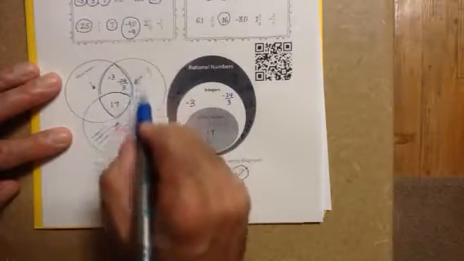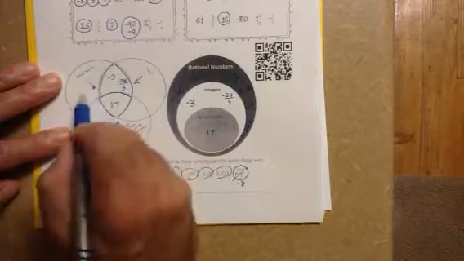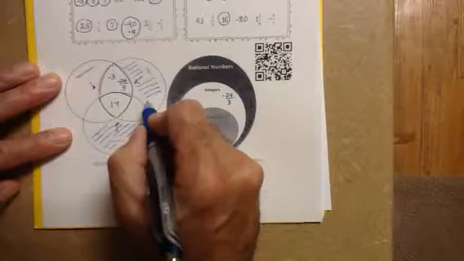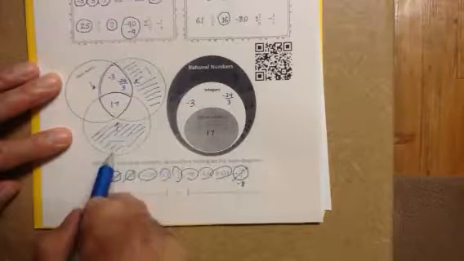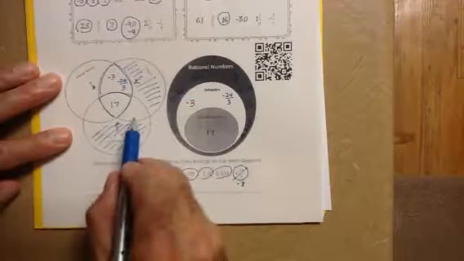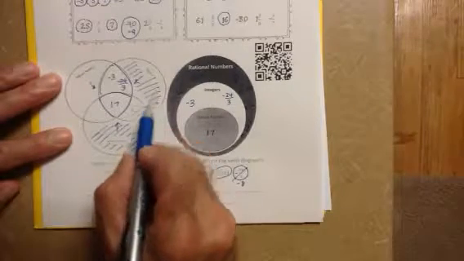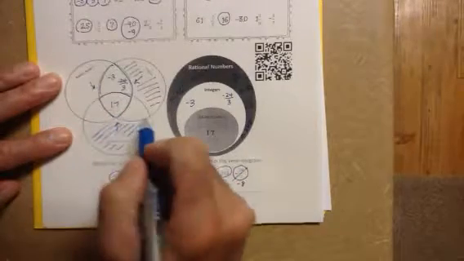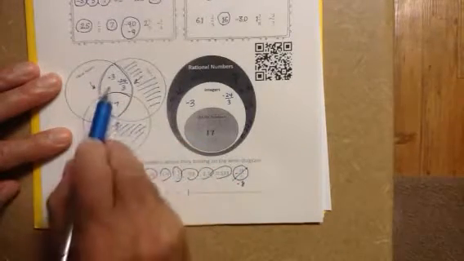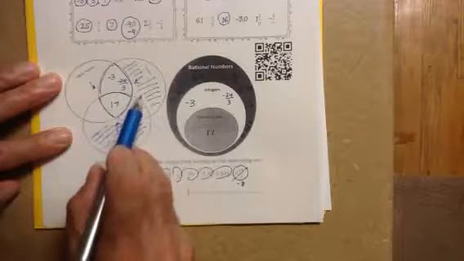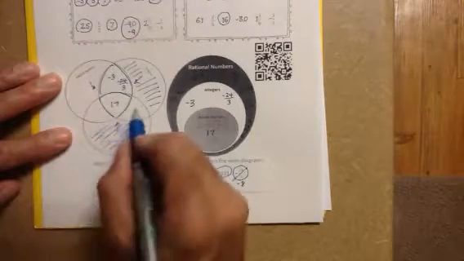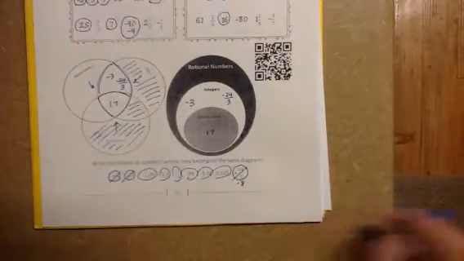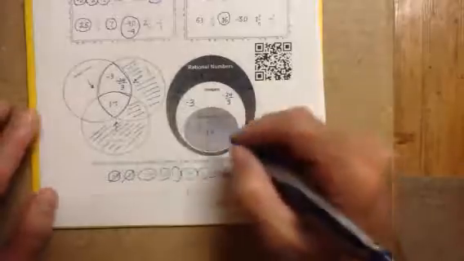So are there any numbers that are just integers but aren't rational? No. All integers are rational. Are there any numbers that are whole numbers and integers but not rational? Well, let me think about that. If it is an integer and a whole number, then it also has to be rational. So this box would also not be written in.